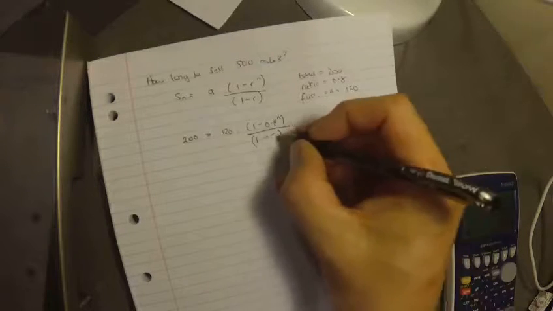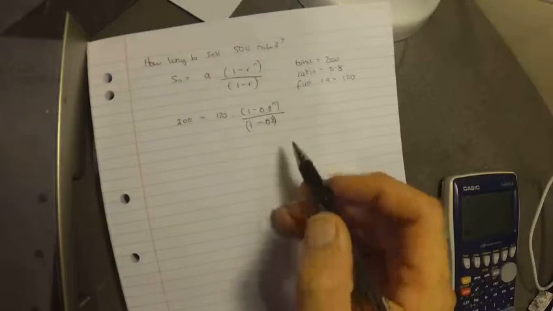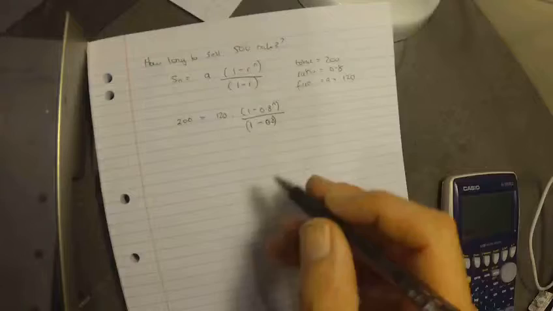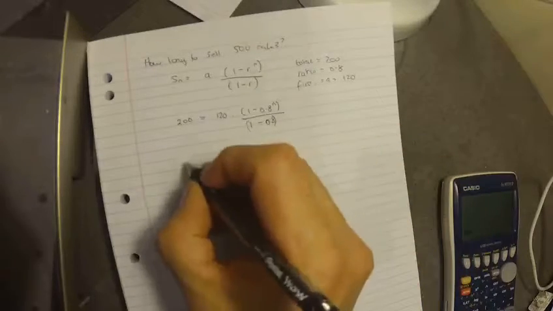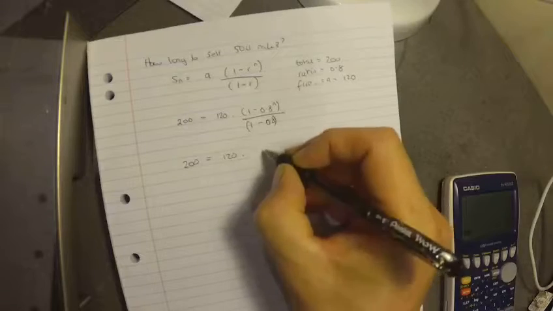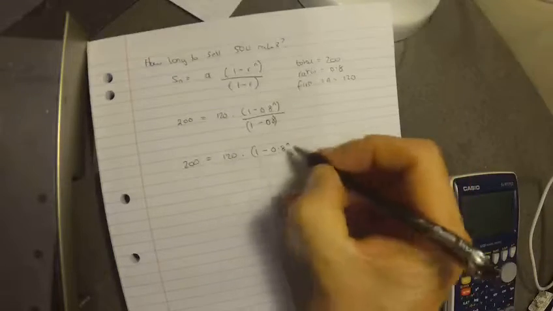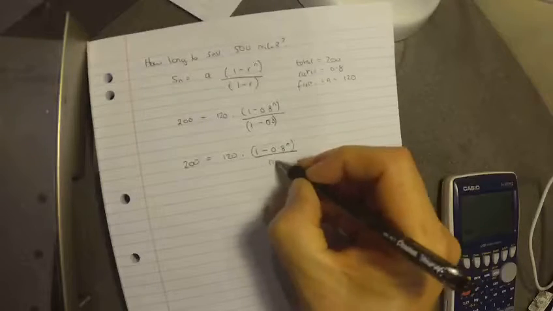Okay, so let's try and make this look a little bit simpler. R, of course, is 0.8. Now, what we can do first of all is make this look a bit simpler. So 200 equals 120 multiplied by 1 minus 0.8 to the power n divided by 0.2.